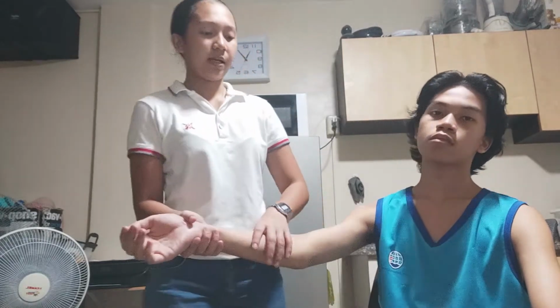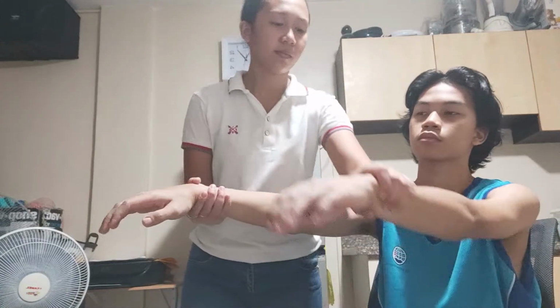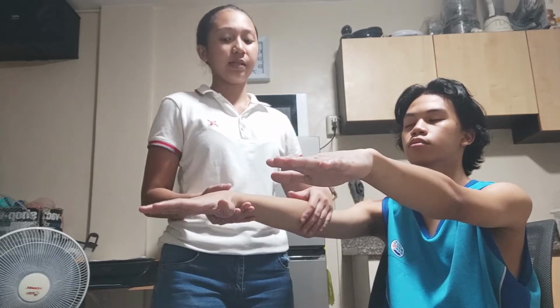Okay. After, we're going to have them hold up their arms like this, and close their eyes for about 10 seconds. And let's look for any drift, like the arms going upward. Let's assess if the hands will drift upward, because this shows the patient has had a stroke. So, 10 seconds.